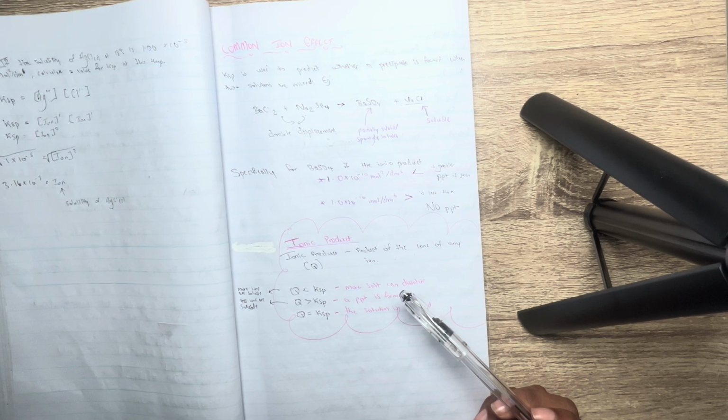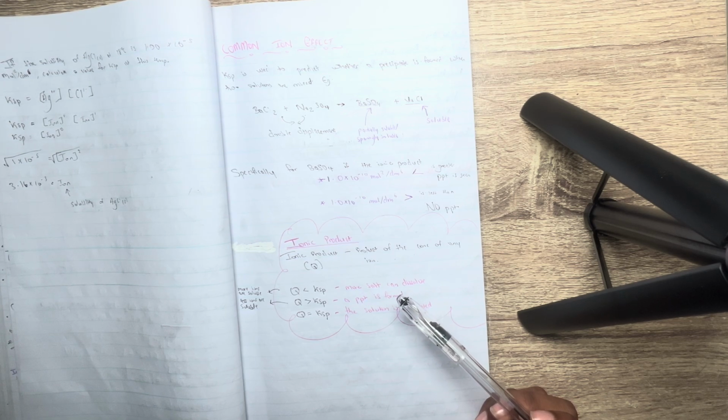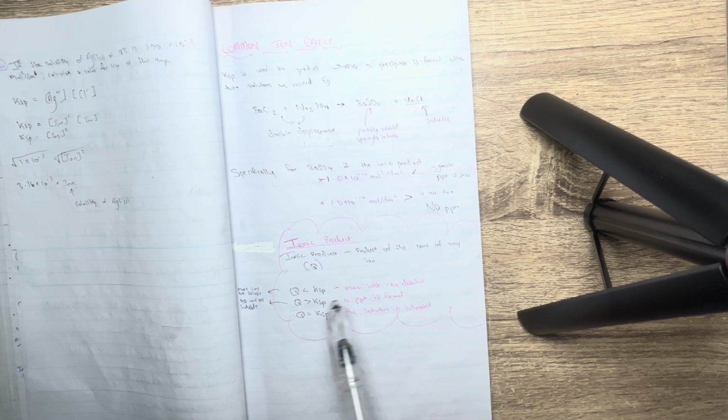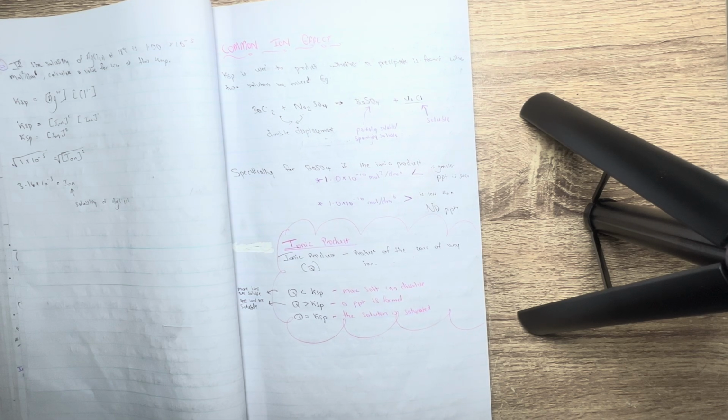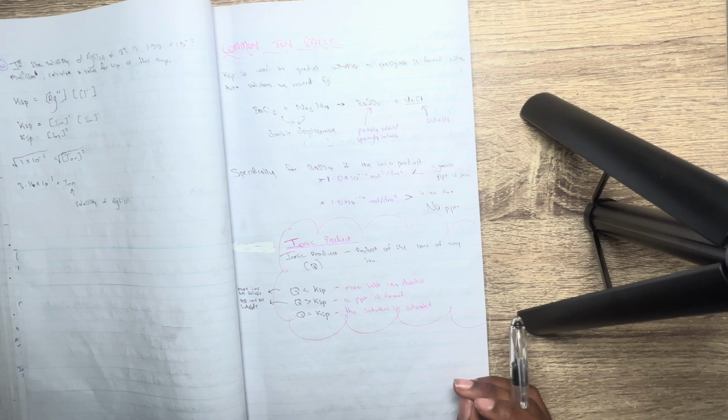For a precipitate to form, you need to know what the ionic product is and also what the solubility product is. Remember, the solubility product is the concentration of the ions when we have a saturated solution of that sparingly soluble salt. So in this case, ionic product and solubility product. Solubility product is the solubility of the salt in a saturated solution, and ionic product is the product of the concentration of any of the ions.